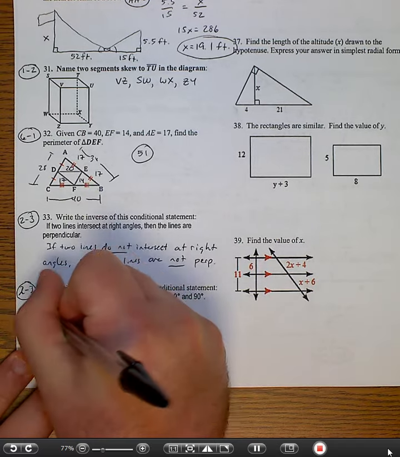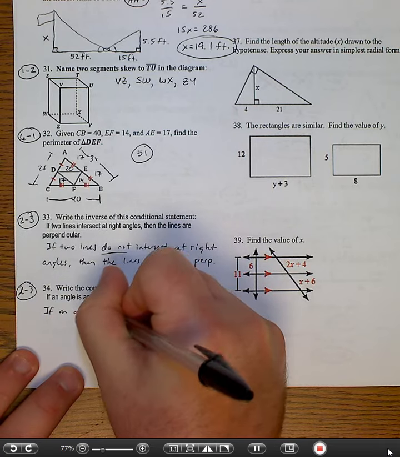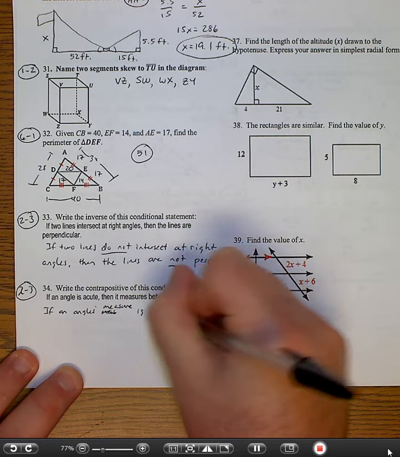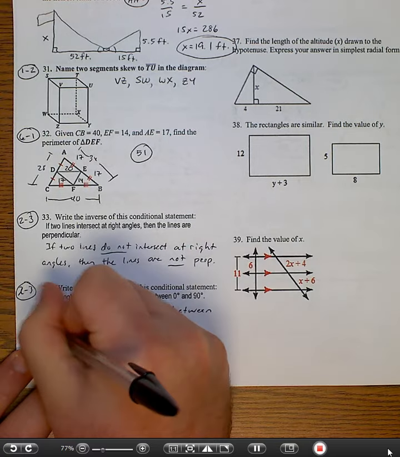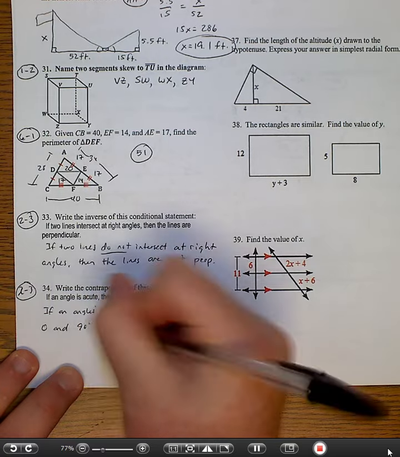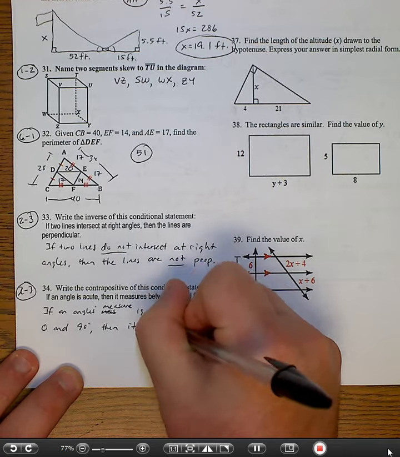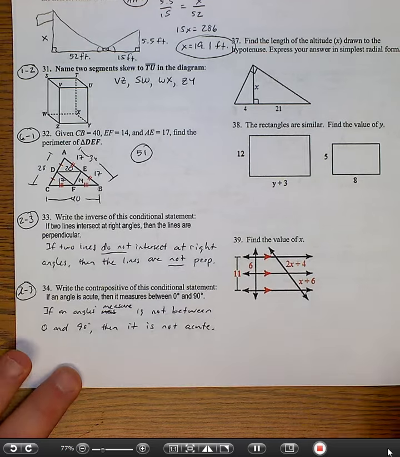So if an angle's measure is not between 0 and 90, then it is not acute. Okay, that's the contrapositive.